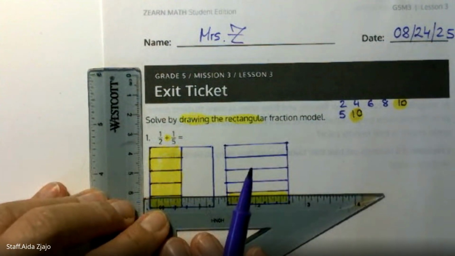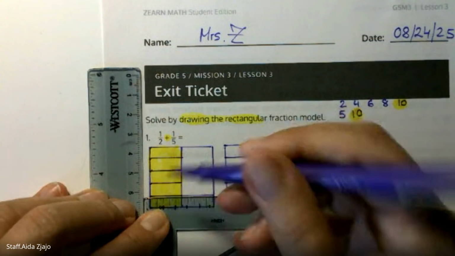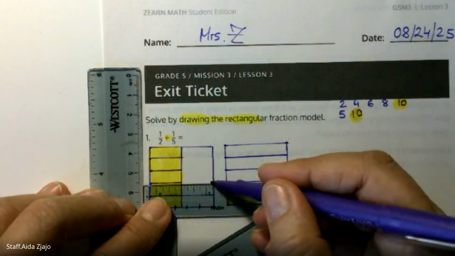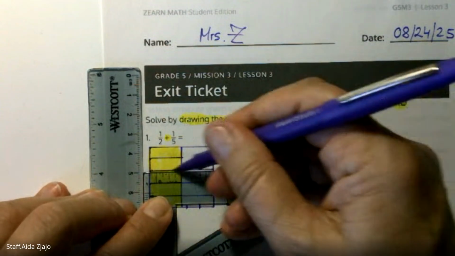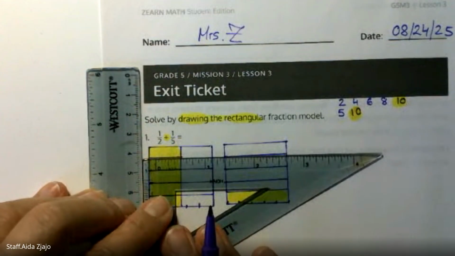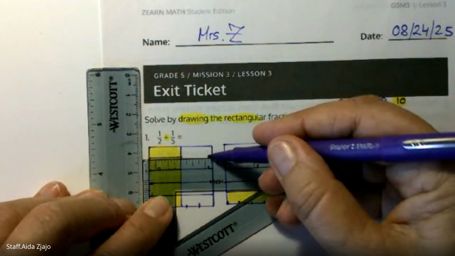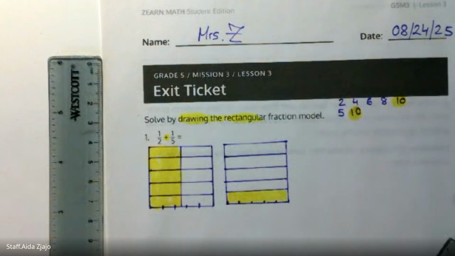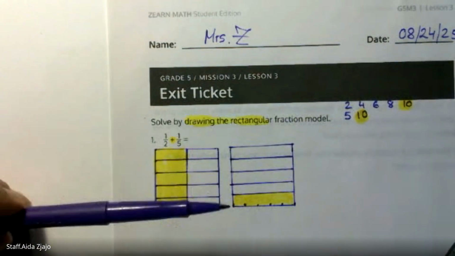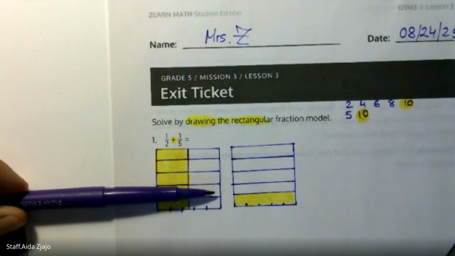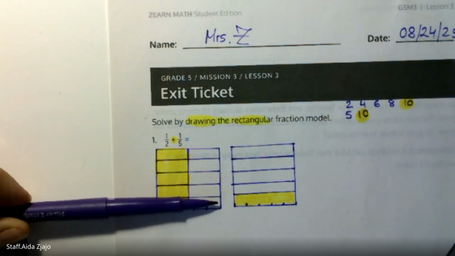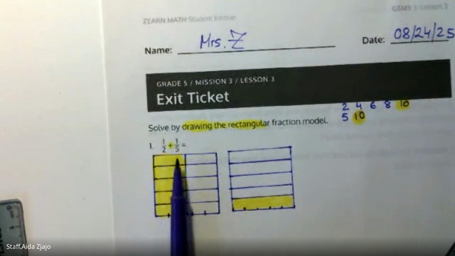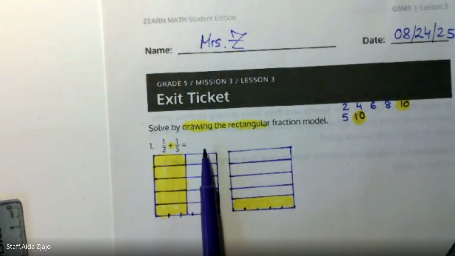so I have to cut even the parts that I don't have to make sure that I cut into 5 equal spaces, parts of the whole. So now it's correct. Now I cut this way, I can see the fifths, 1, 2, 3, 4, 5. So each will represent a fifth. And this way I can see half and a half. All right.